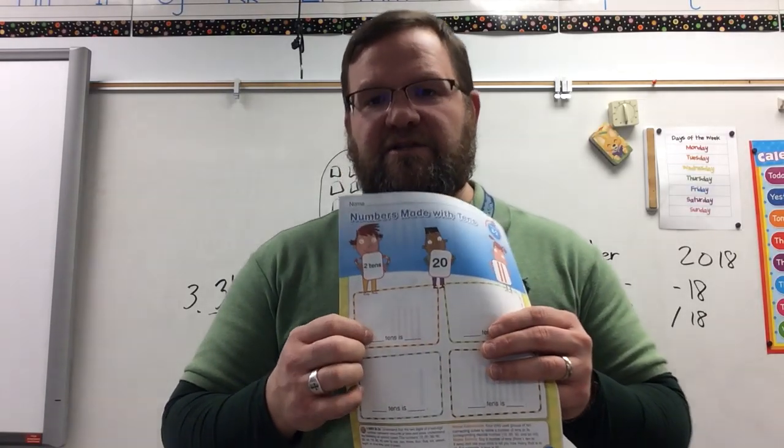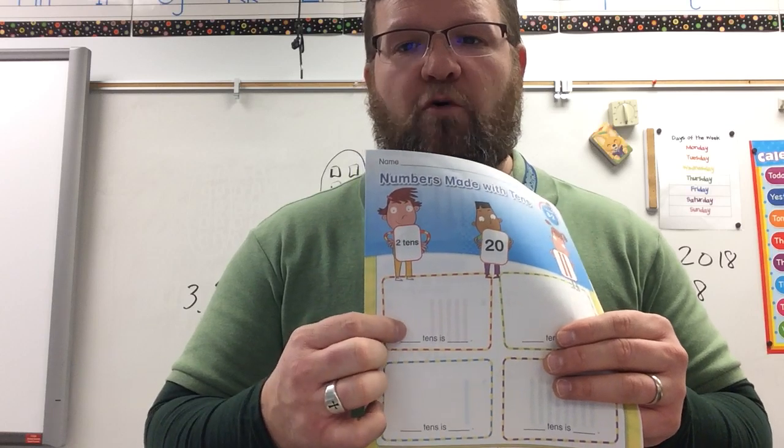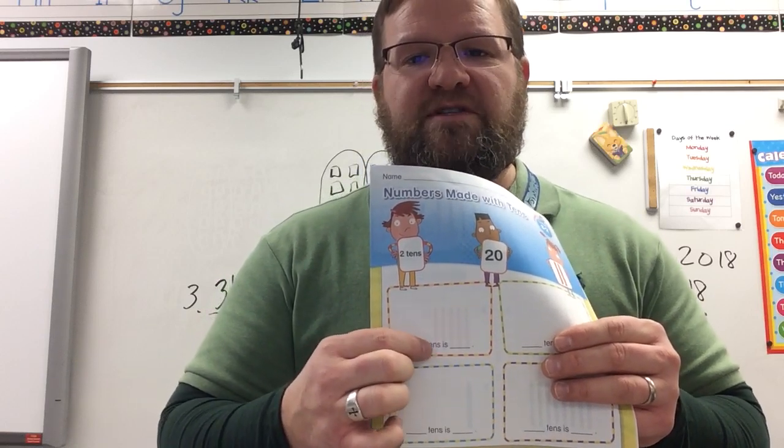So, how many is 4 tens? Look at this one. Put 4 right here, and it says 4 tens is, how many does 4 tens make? So we're going to stop when we have 4 fingers up, right? 10, 20, 30, 40. That's right, so 4 tens is 40. Pretty simple.